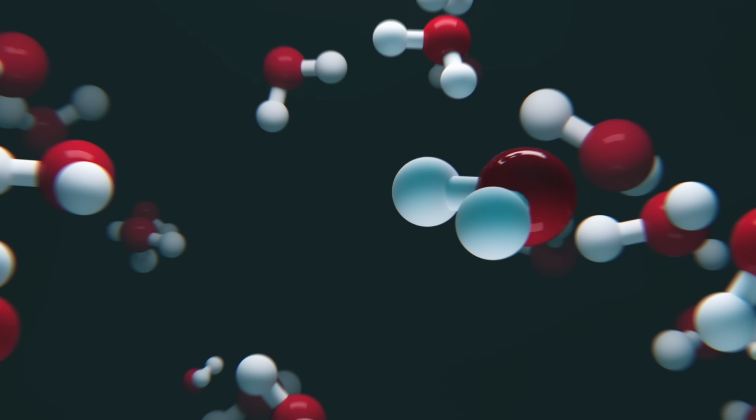Cells use a similar trick with ions to create charges across their membranes. Now, what about water? It may seem small, but moving lots of water at once isn't so simple. That's why cells use aquaporins, protein channels dedicated to transporting huge amounts of water quickly and efficiently.